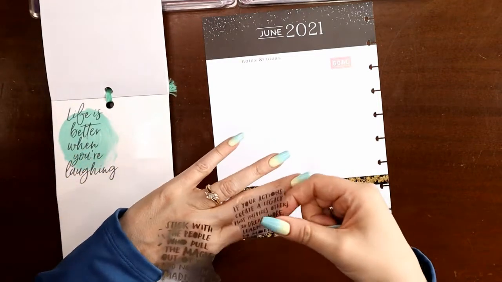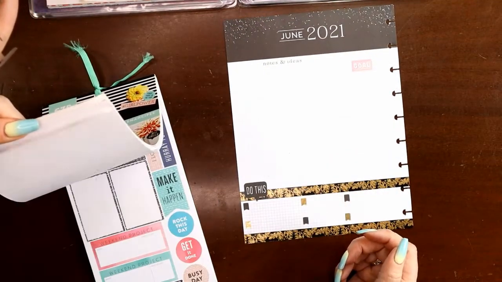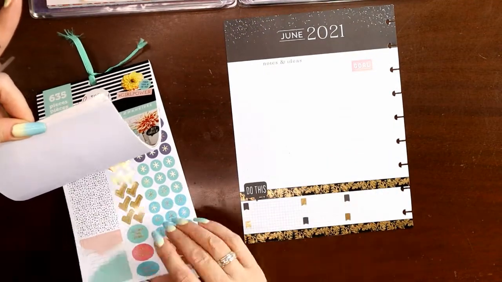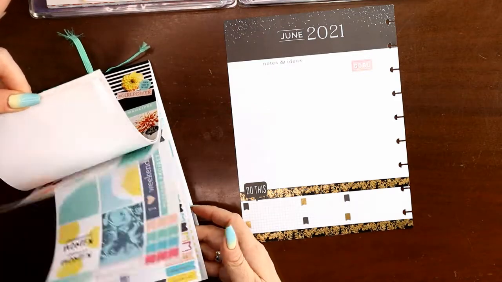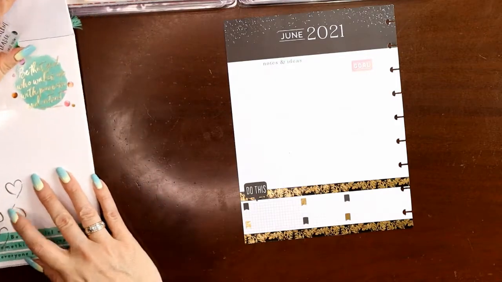There we go. And then I think that might be about it for just black and gold in this book. I mean, there were a couple gold hearts that I might come back and grab, but yeah, that's pretty much it. Here we go. We might grab some of those.